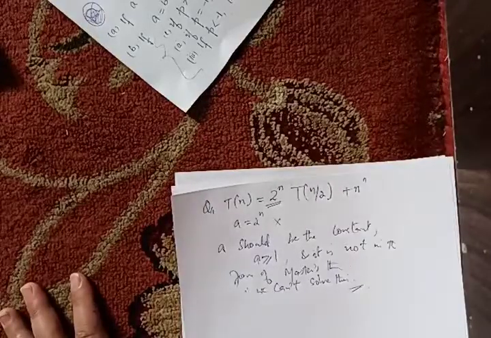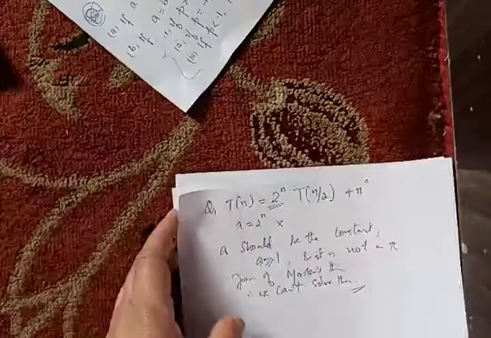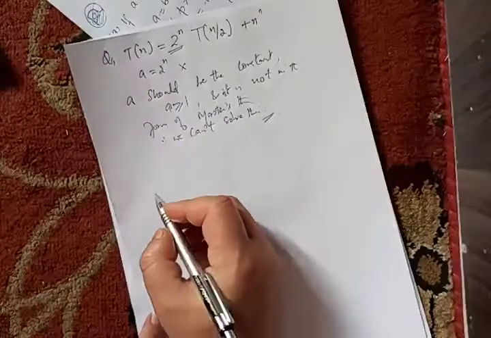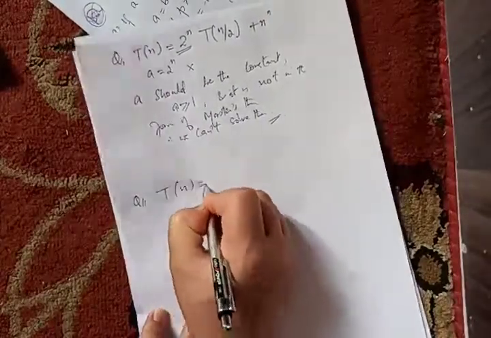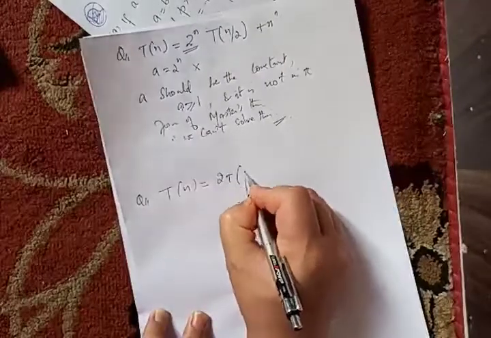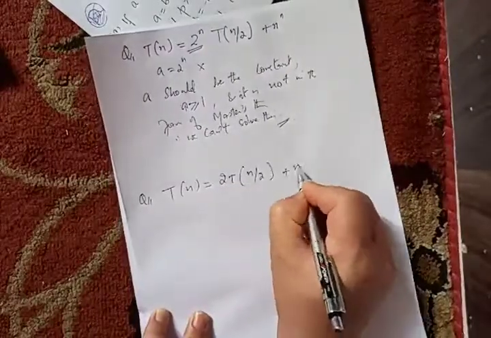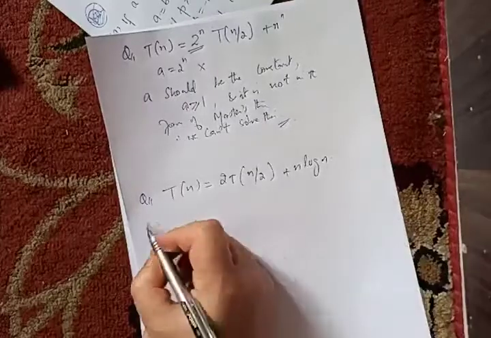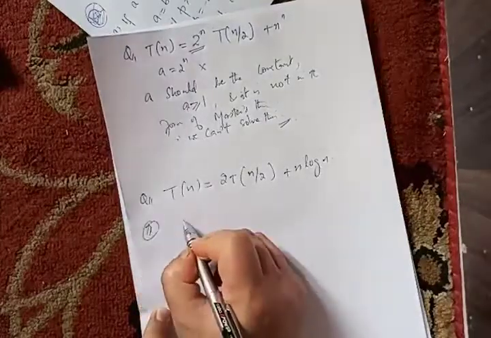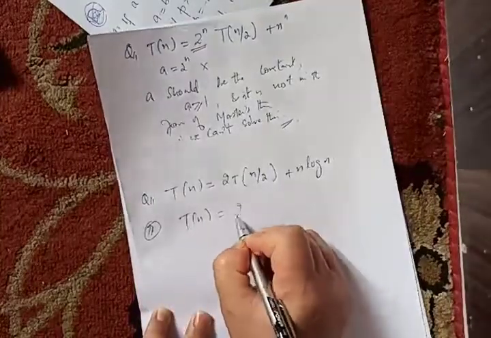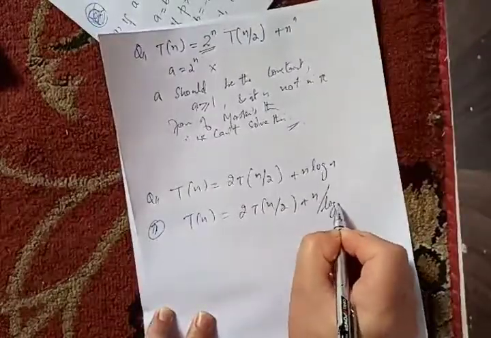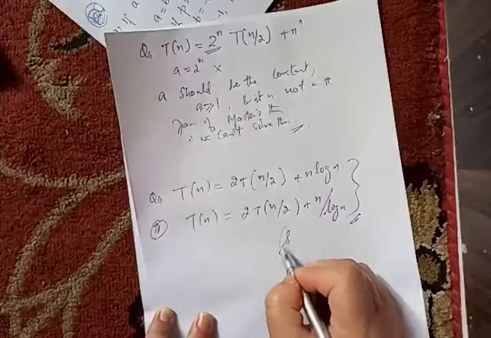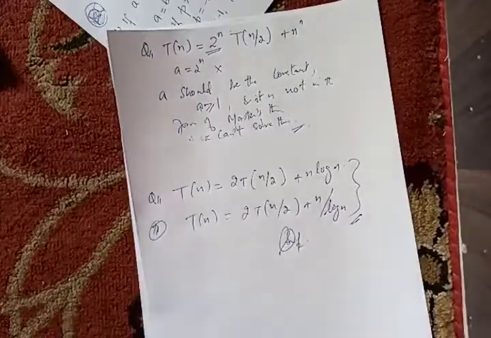Tomorrow we will do many more examples from the master's theorem, but I will give you 2-3 examples which you can do at home, like T(n) = 2T(n/2) + n log n. Say one more question is T(n) = 2T(n/2) + n/log n. Try to solve these two at home and let me know. Thank you.